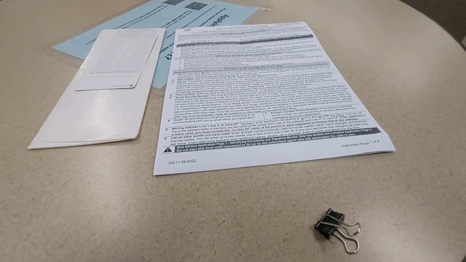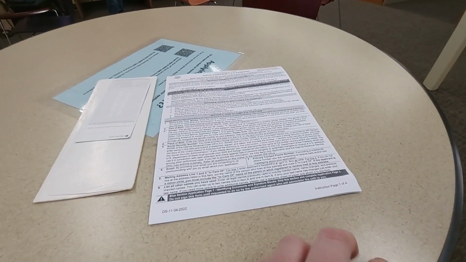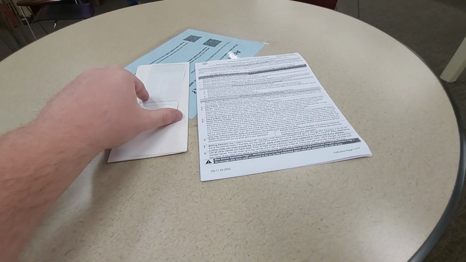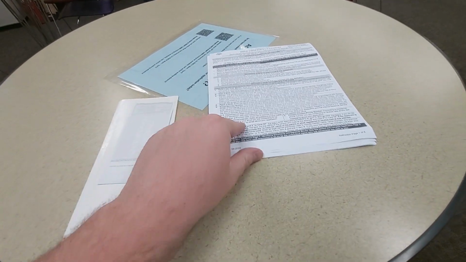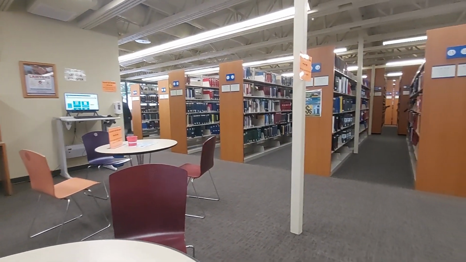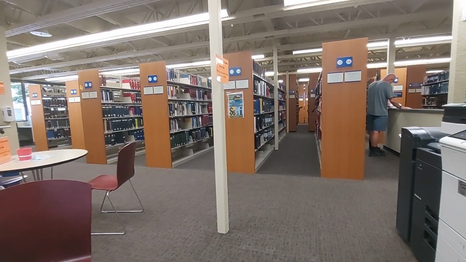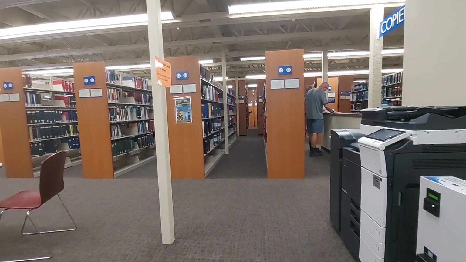So we're waiting in the library now. This is the document. And we're just waiting for our name to get called.